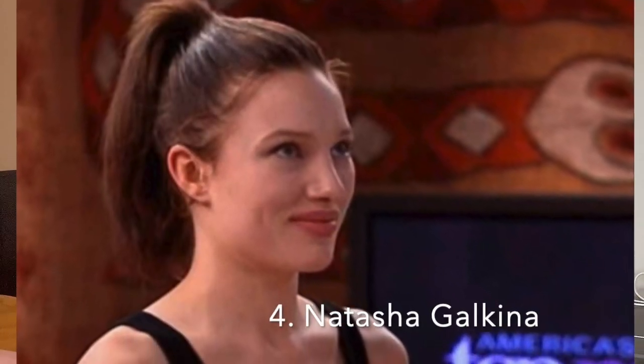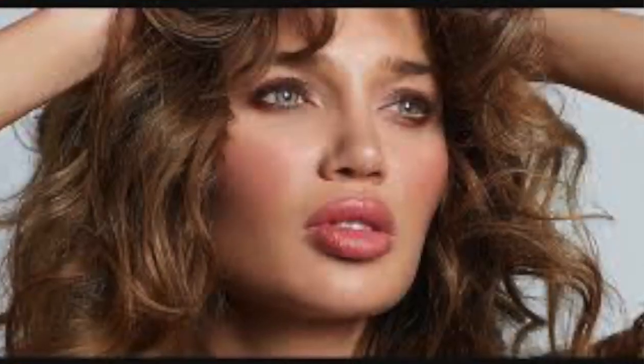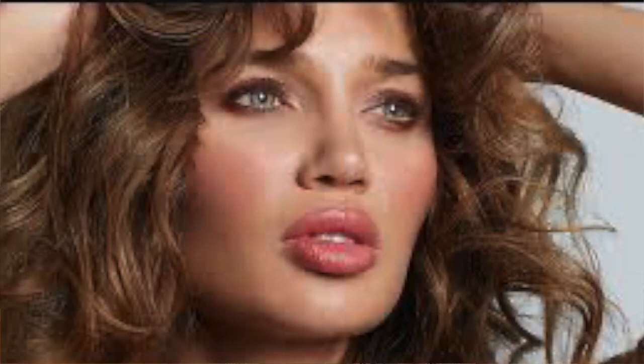And last but not least, our fourth case study is Natasha Galkina, a Russian model that was on season 8 of America's Next Top Model. Now, this season, or this contestant, was surrounded with a lot of controversy because a lot of the other models did not feel that Natasha was as good as them. But for some reason, she was still gaining a lot of positive attention from the judges, and what some would call favoritism from the judges.